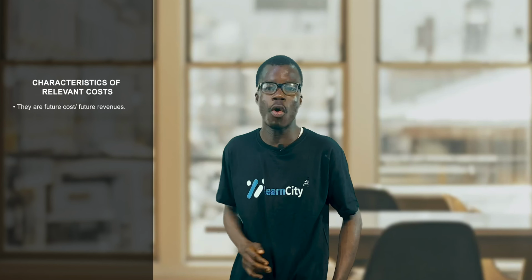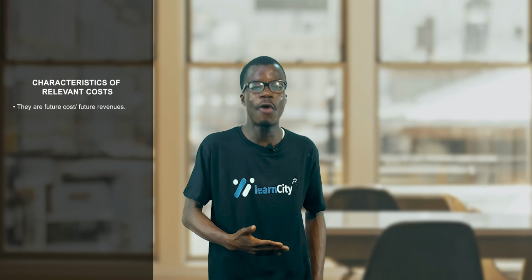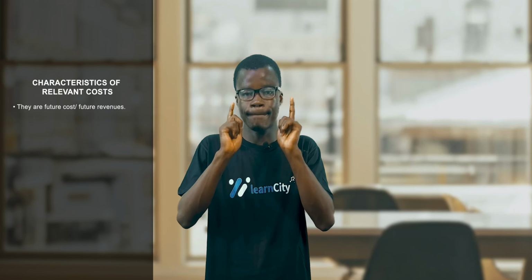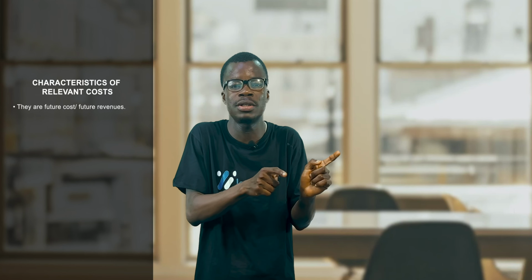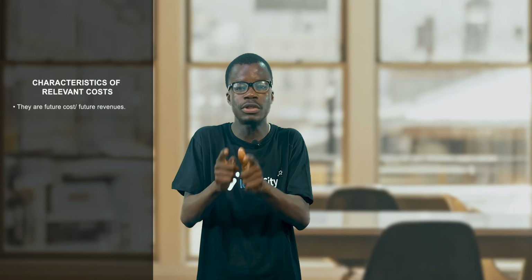We are talking of a cost, a revenue that in the present period might not have been incurred, but in the nearest period, if the decision is actually embarked upon, we are going to incur such cost.